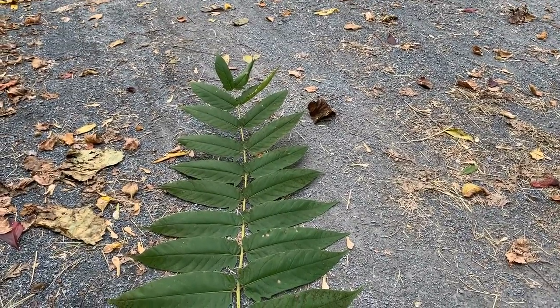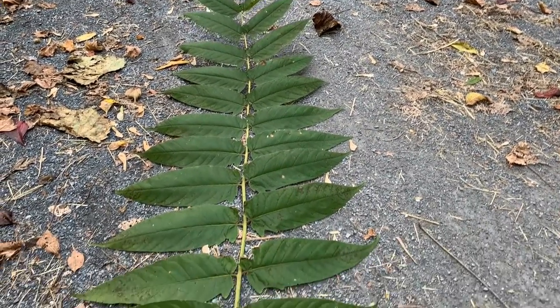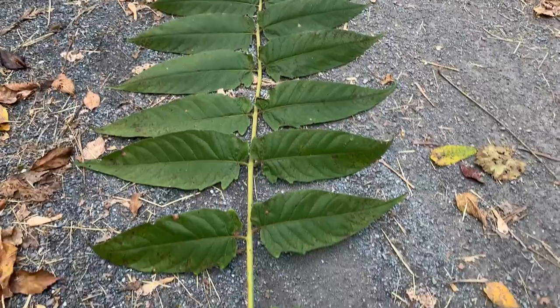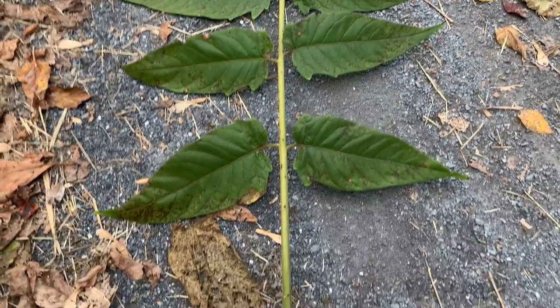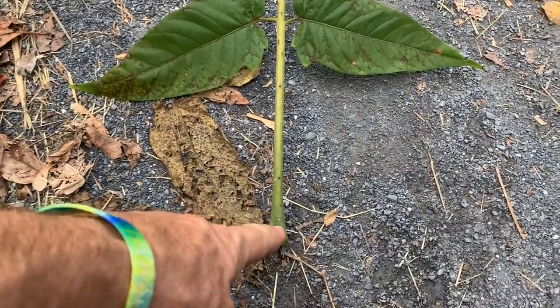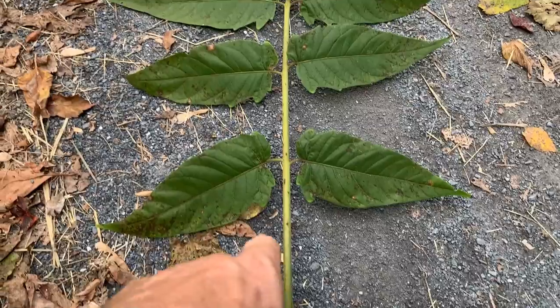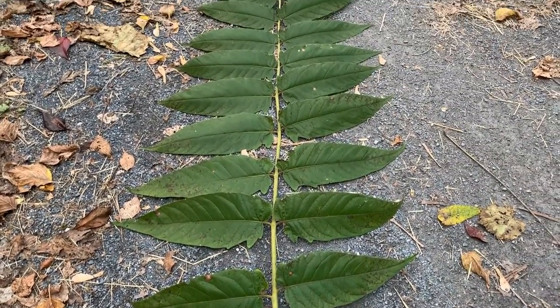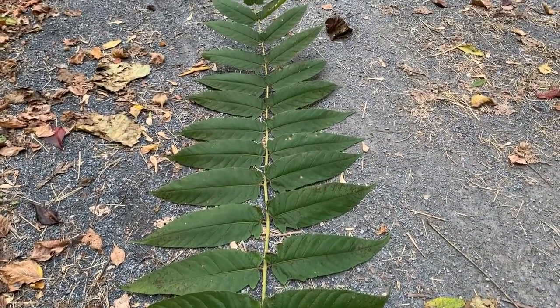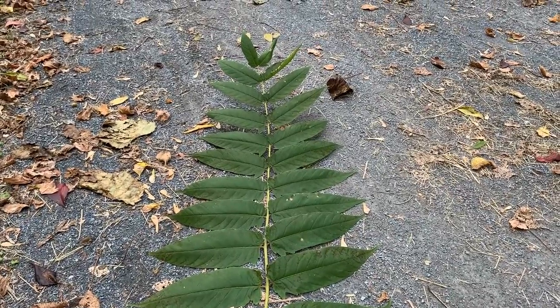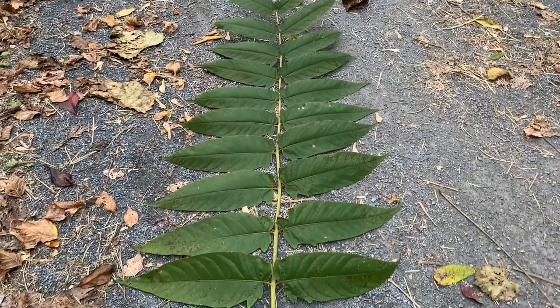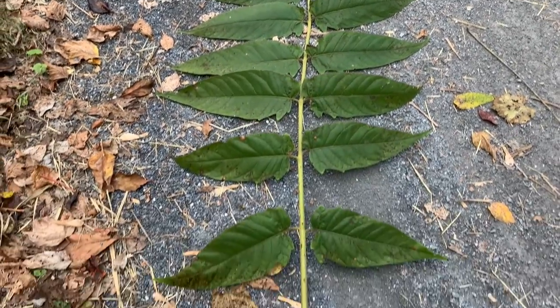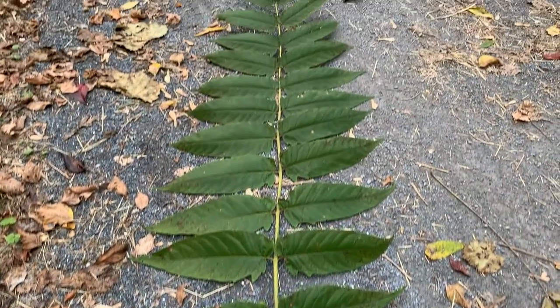So this is one of those leaves from that tree, invasive tree of heaven. And it's hard to think about this being one leaf, but this is where the leaf was attached to the stem, which I just pulled off. And all these are leaflets. These leaflets come off the midline of the leaf, so this would be pinnately compound. This is a compound leaf, pinnately compound.